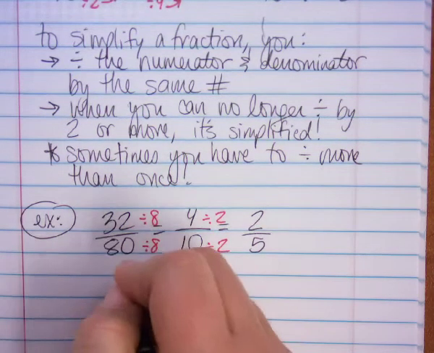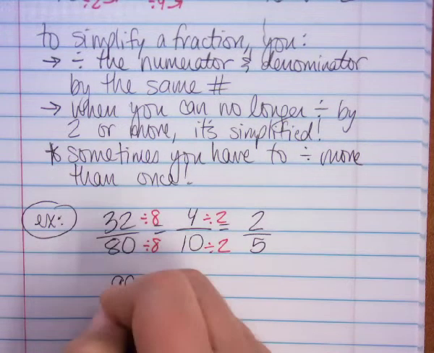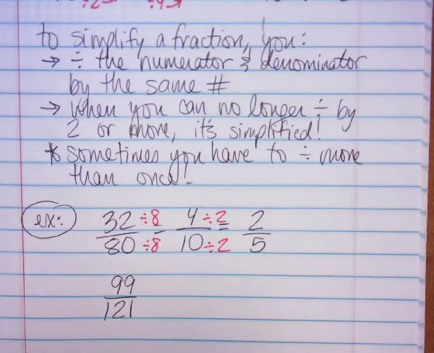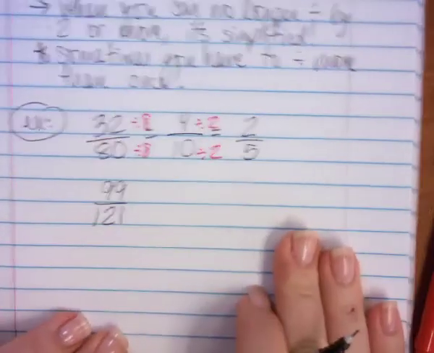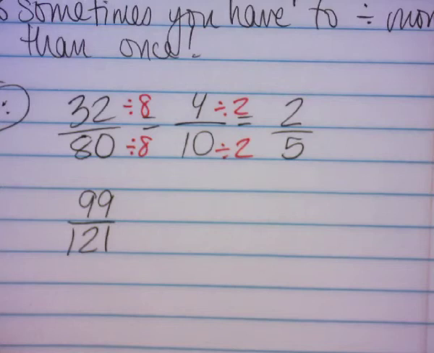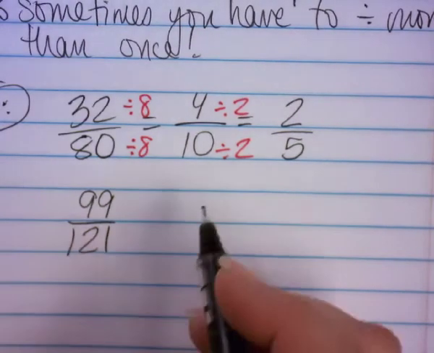What about 99/121sts? That's like crazy, kind of. See, they're bigger numbers. What's going to come in handy here for these fractions?